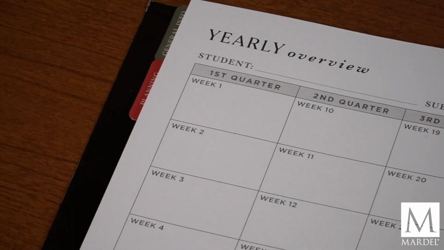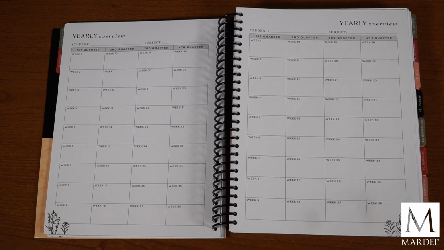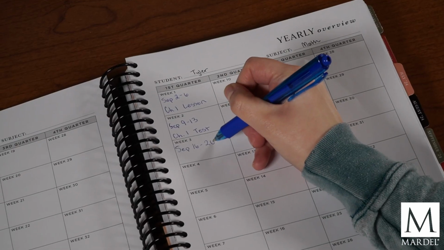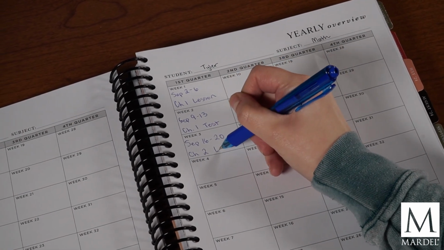The next section is your yearly overview. There are 6 of these pages for scheduling 6 subjects. This chart is divided into 4 quarters for a total of 36 weeks. Label dates on these blocks and use them to schedule lessons, chapters, assignments, and tests.